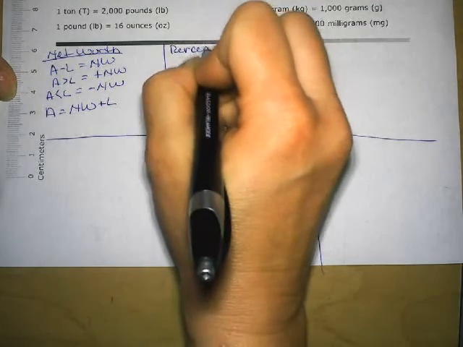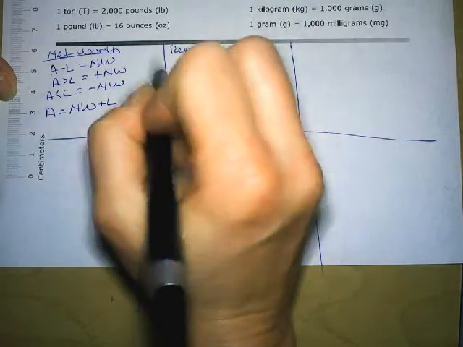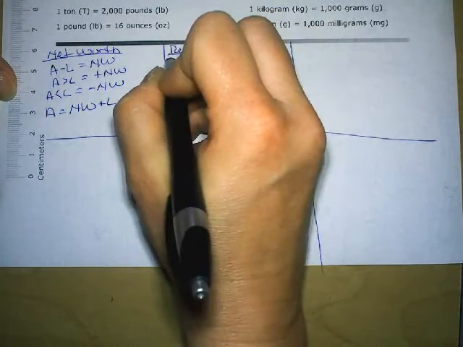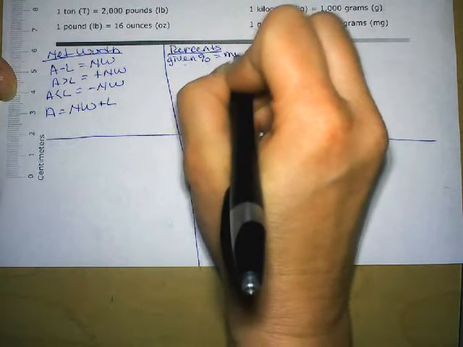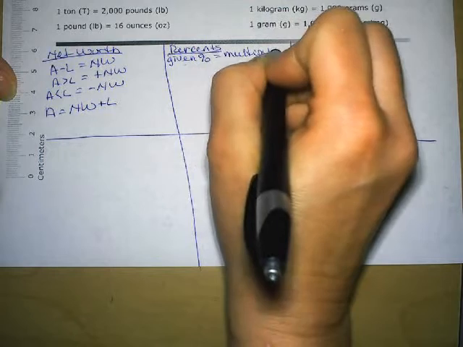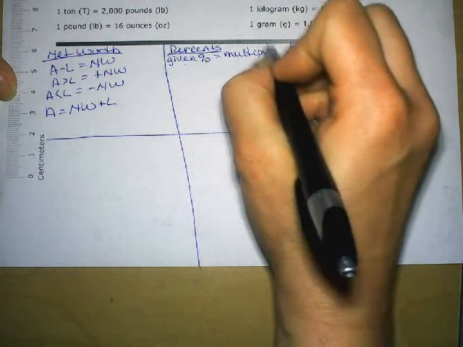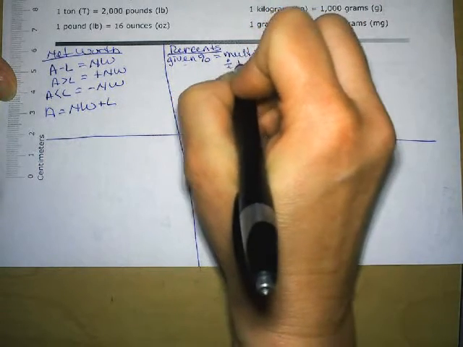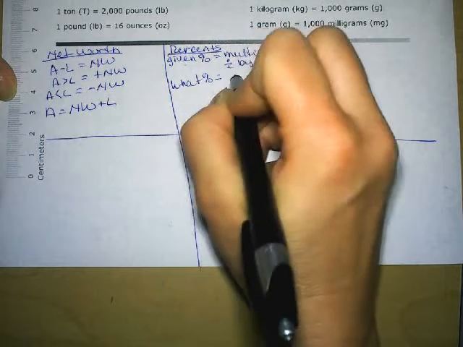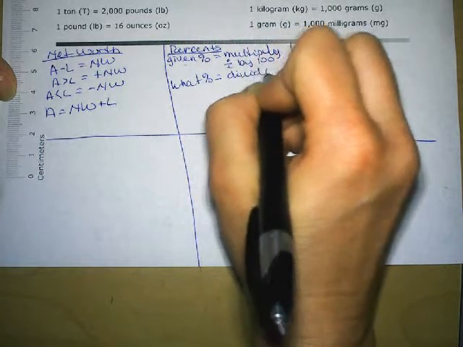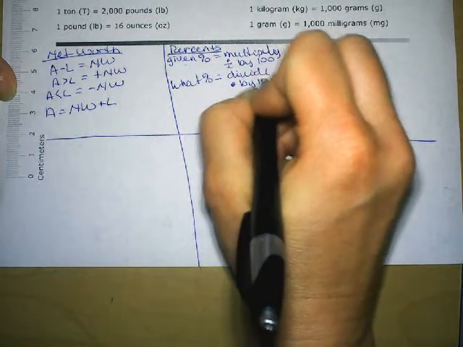Working with percent, if you are given a percent, you multiply. Then divide by 100. All that does is move the decimal. To ask you what percent, you're going to have to divide, then multiply by 100.